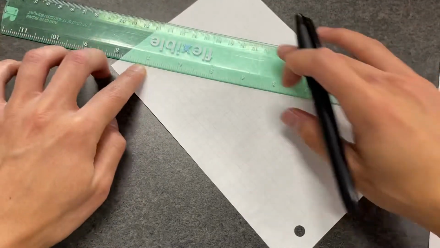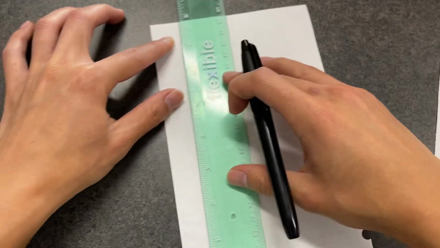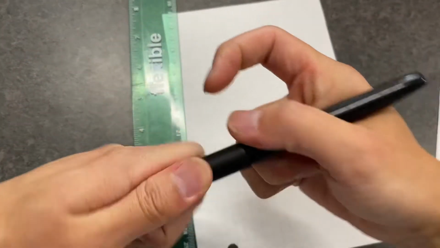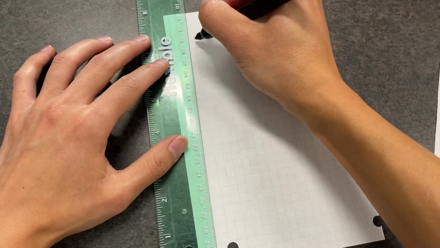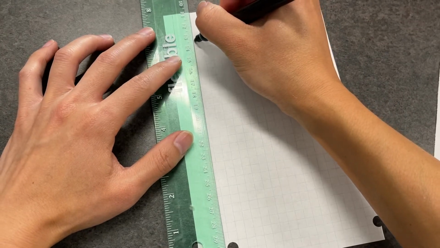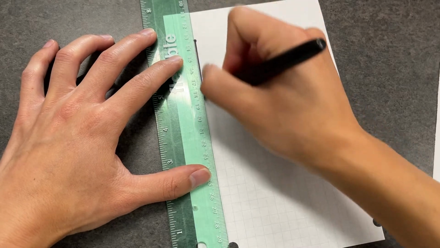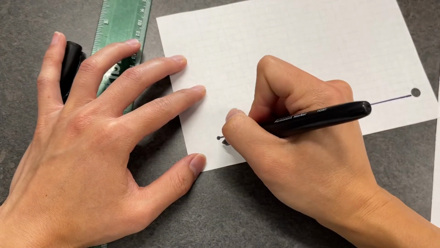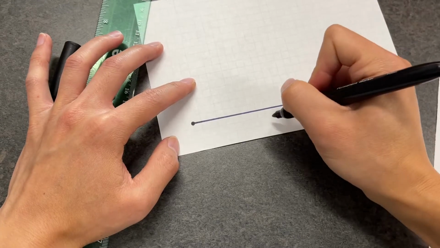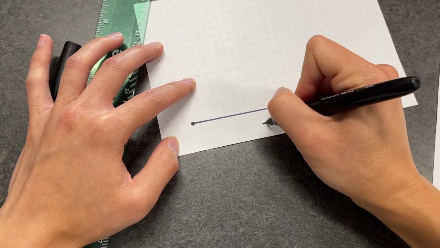So I'll start here, and I'm going to draw a line that goes all the way across. Okay. And so this is time in minutes.